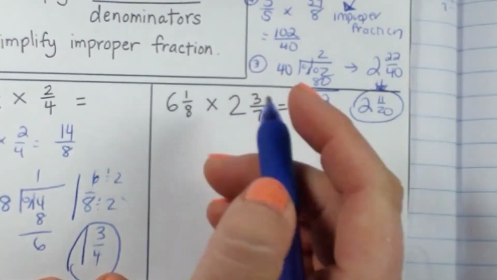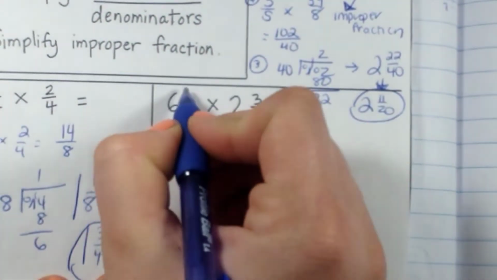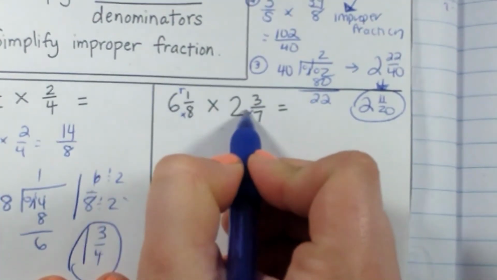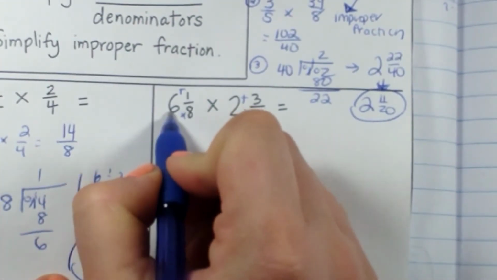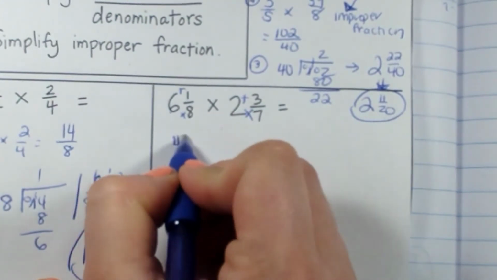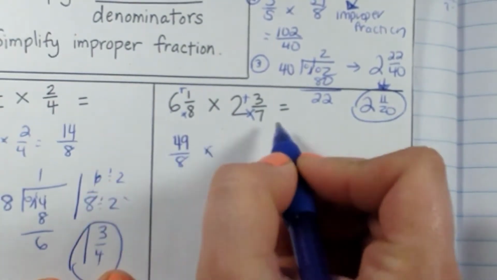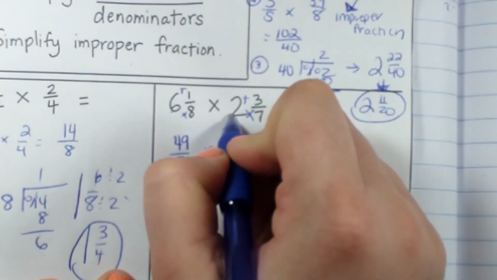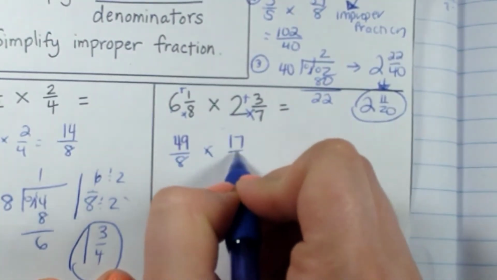All right, I'm going to change both of these here. Times plus. 8 times 6 is 48 plus 1 is 49. 2 times 7 is 14 plus 3 is 17.